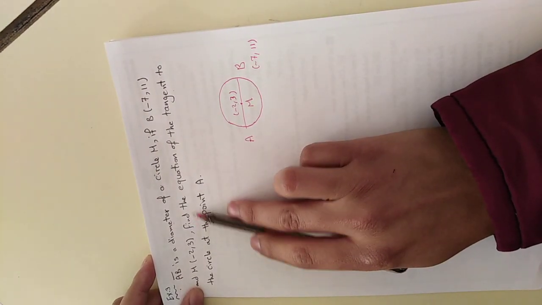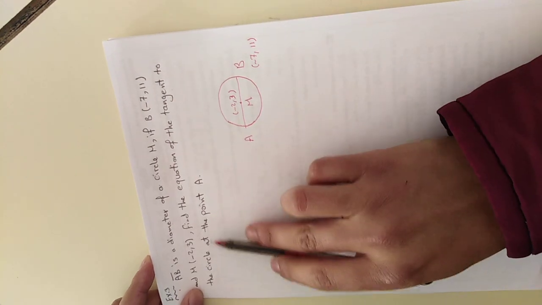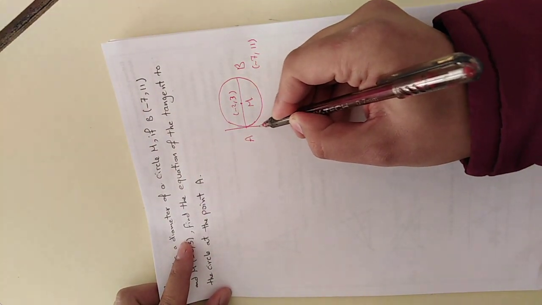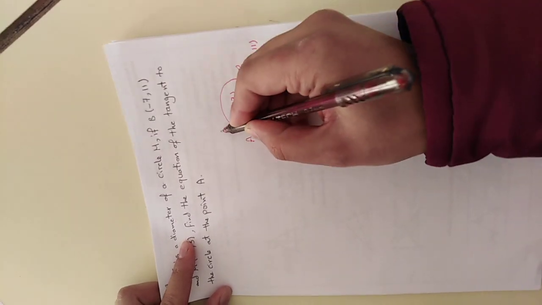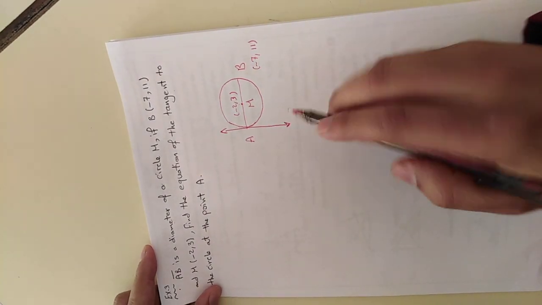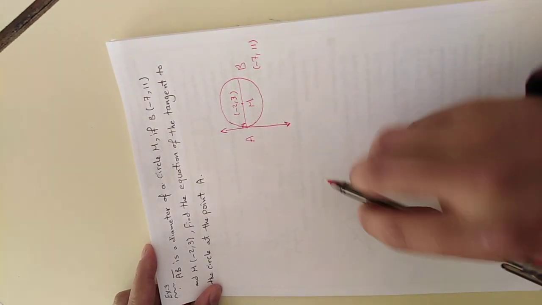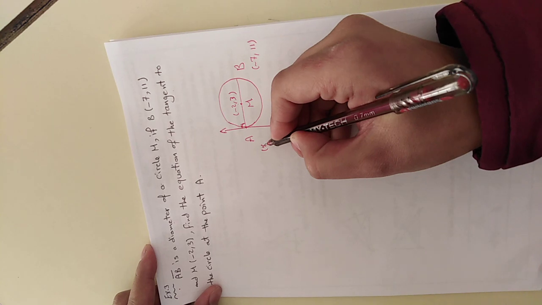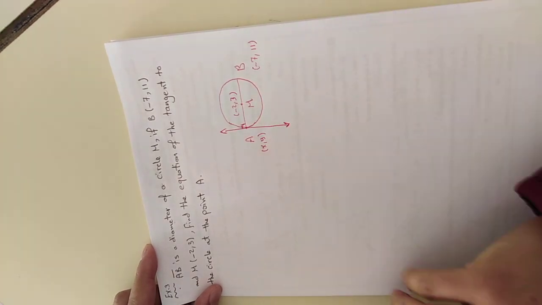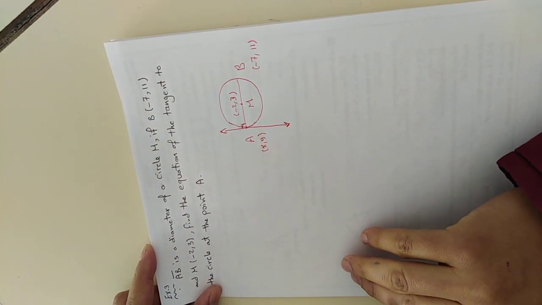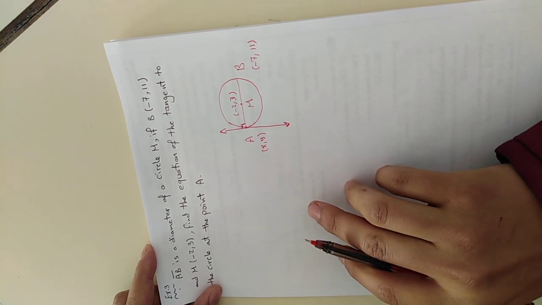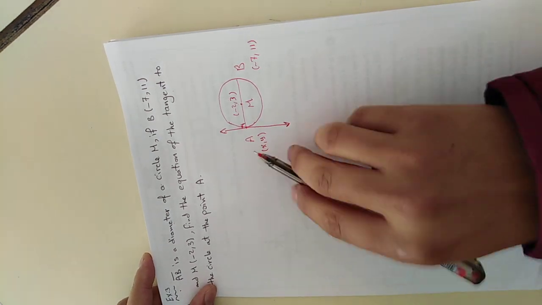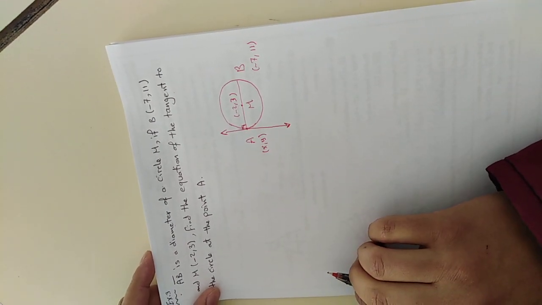And the required is the equation of the tangent to the circle at the point A. The tangent here is perpendicular to the diameter and passes through the point A. The point A, we can't find it now. Let's start by getting the point A first. How can we get the point A?